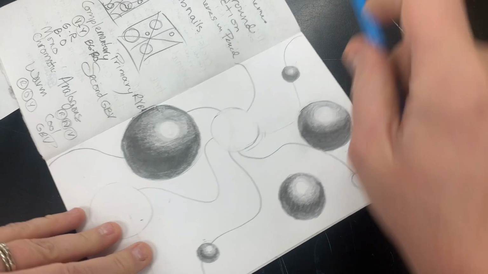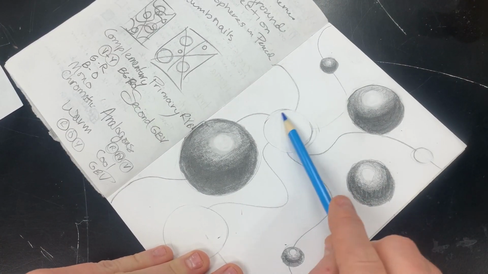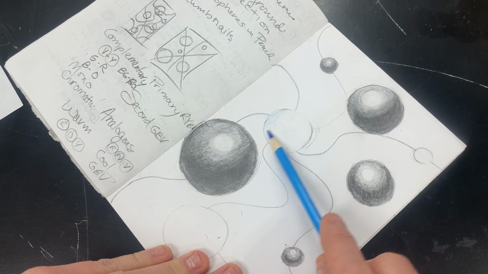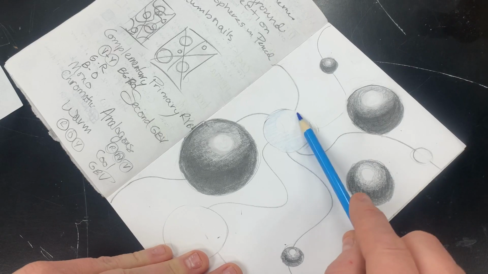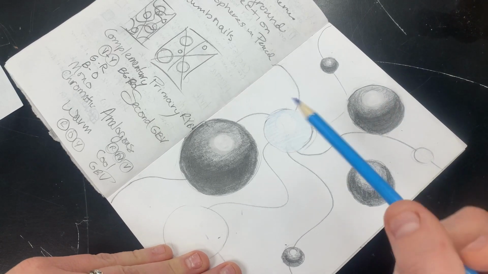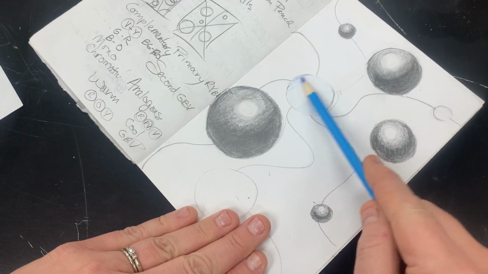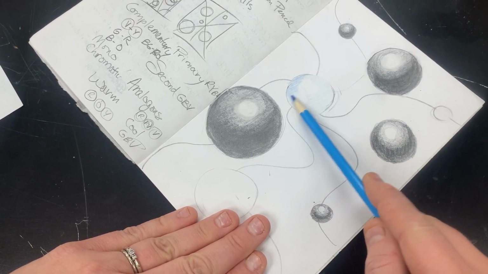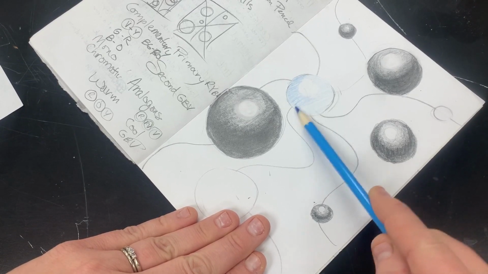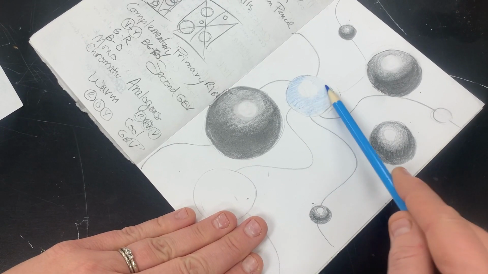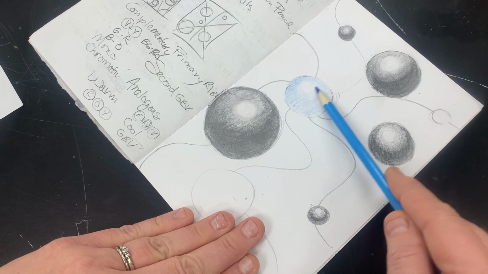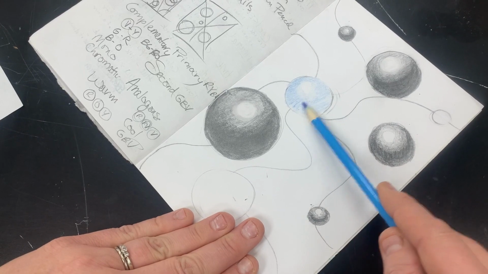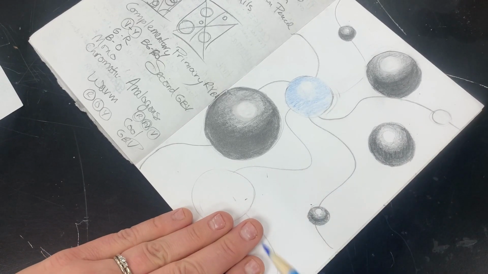So in this sphere, I'm going to leave this area white, and I'm going to shade in really lightly with blue. We're going to layer our colored pencil. So I'm using this like a magic wand at this point. It's difficult to remove colored pencils, so you always want to keep in mind, go a little at a time. So I just added really lightly going up there.